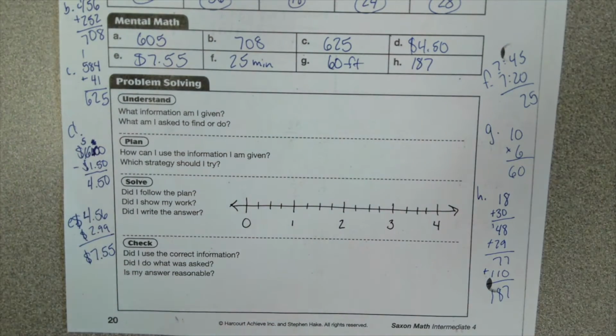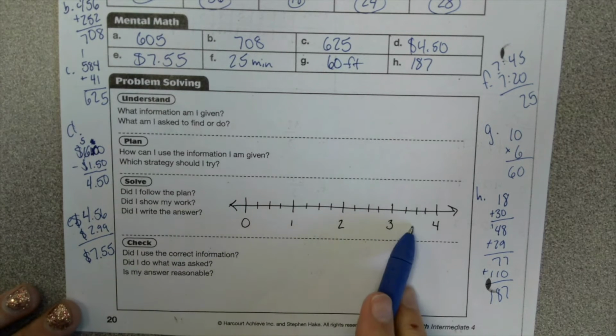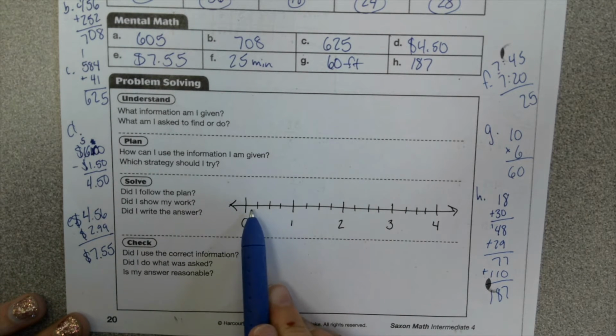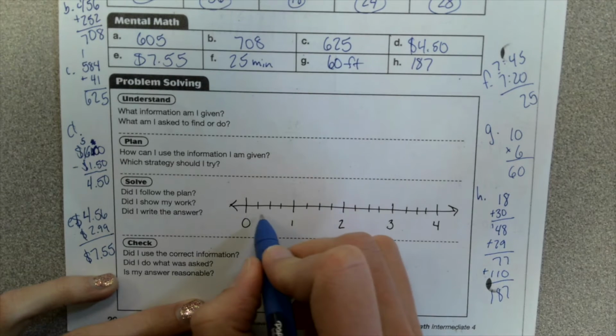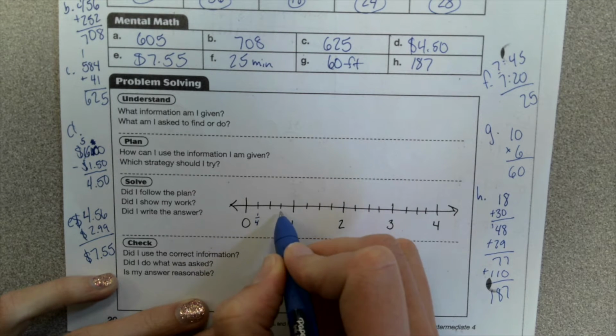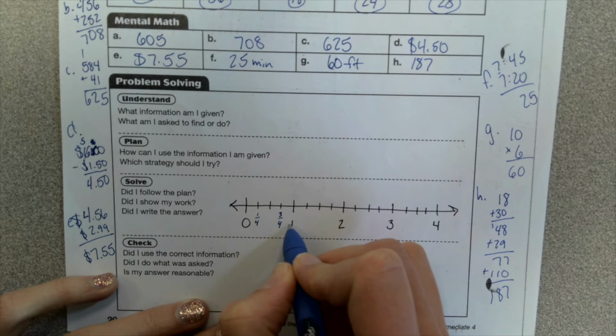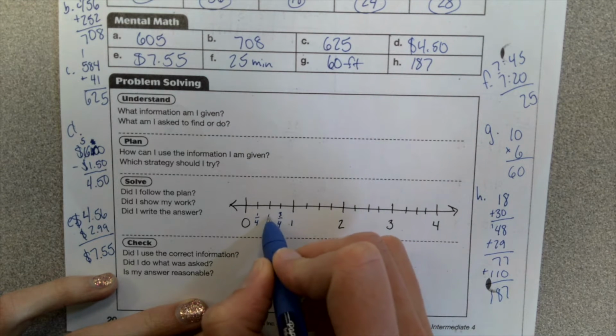Problem of the day says, draw a number line from 0 to 4 that's divided into fourths. Use the quarter-inch marks on a ruler to place each tick mark on the number line. Label each tick mark. Okay, so we have 0. If this is fourths, we have 1/4, 2/4, 3/4, 1. But remember, 2/4 is really like 1/2.